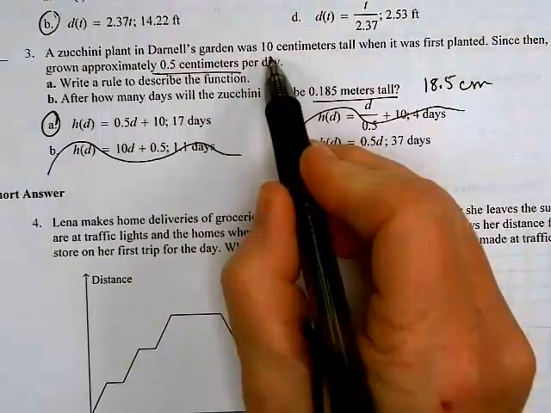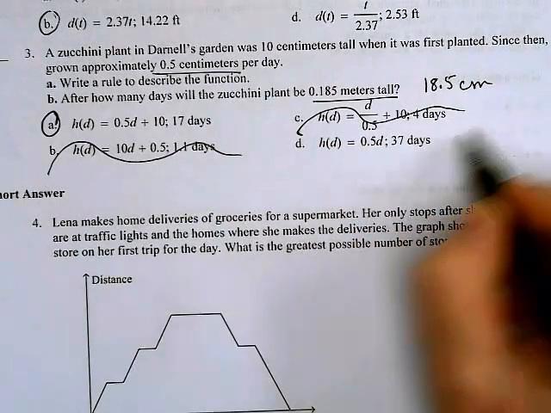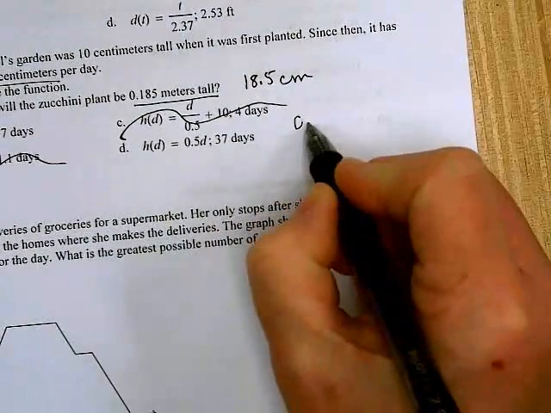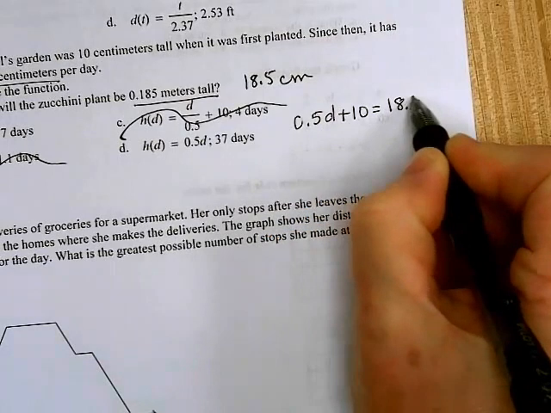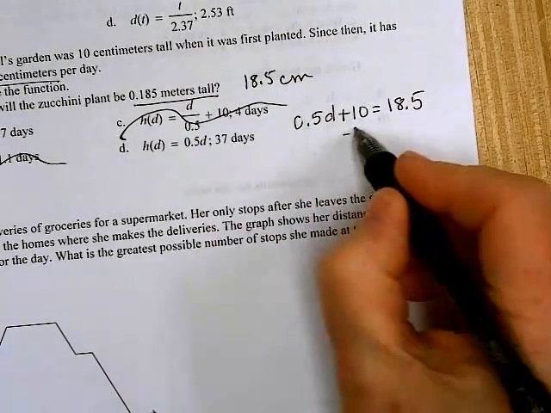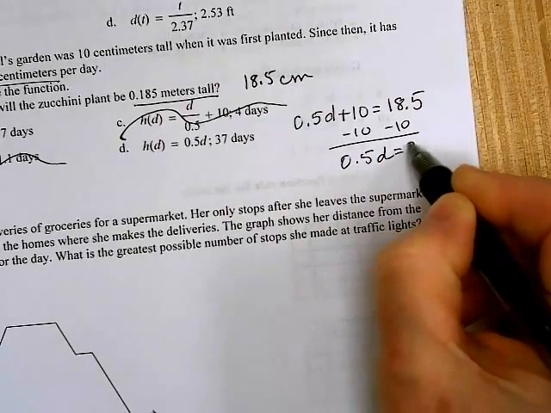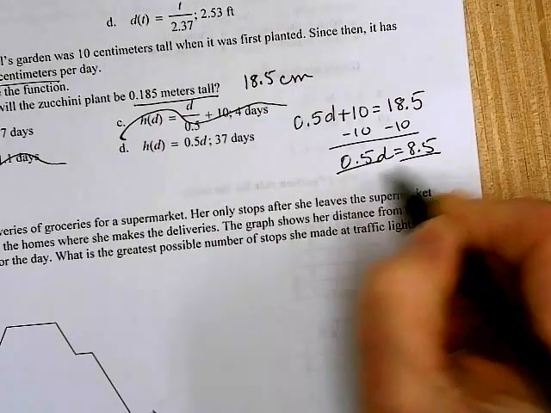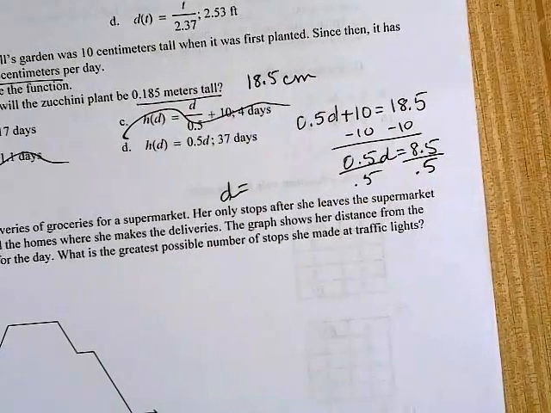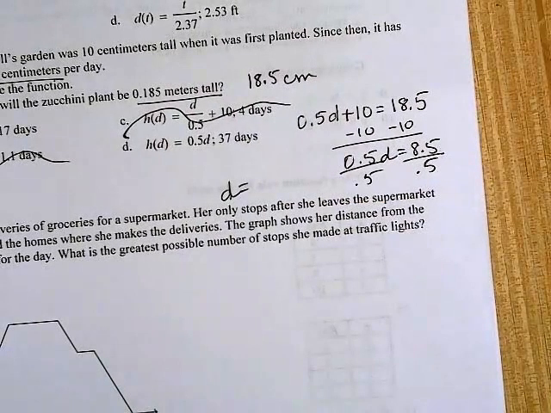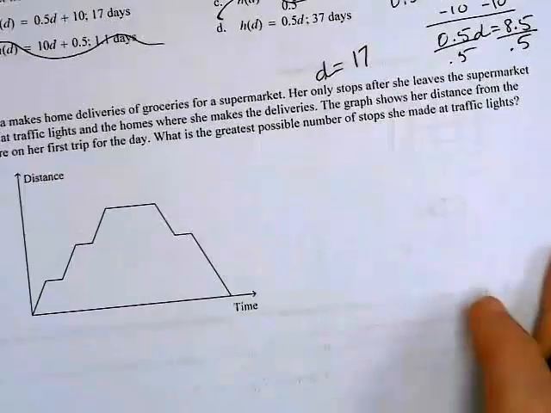Well, it starts out being 10 centimeters tall. So my equation says 0.5D plus 10. I want to know when that is 18.5. So I subtract the 10. And then I divide by 0.5. And what is D? 17. So the answer's A.